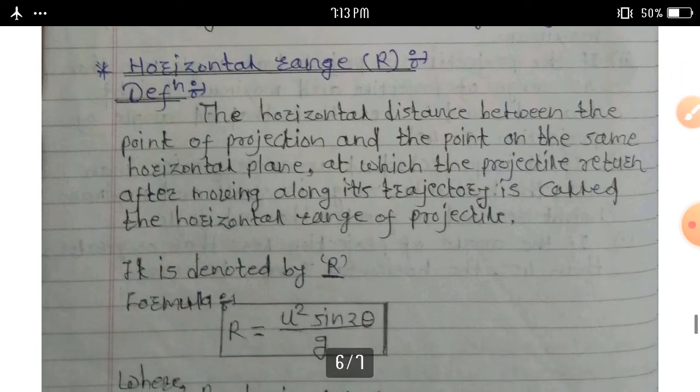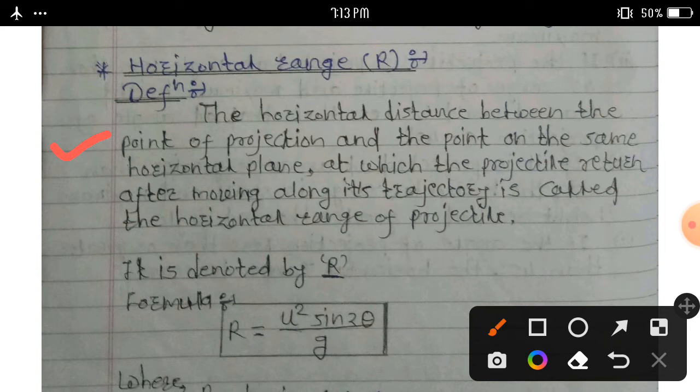Then the next concept is horizontal range. What do you mean by horizontal range? Definition: the horizontal distance between the point of projection and the point on the same horizontal plane at which the projectile returns after moving along its trajectory is called the horizontal range of a projectile. We denote this horizontal range by capital R.